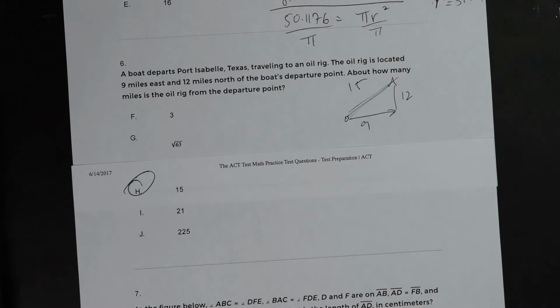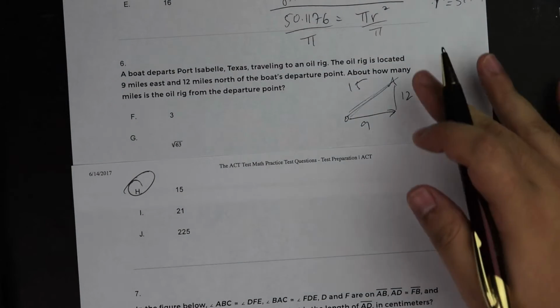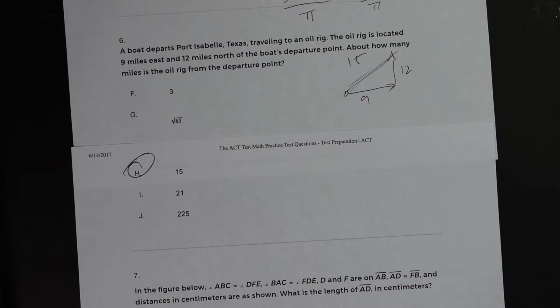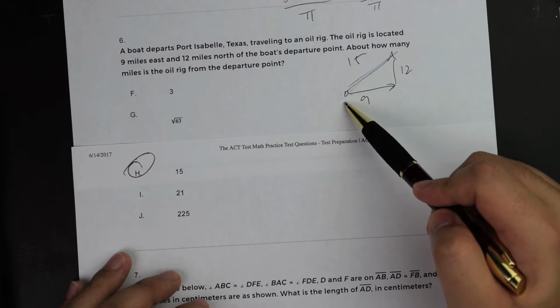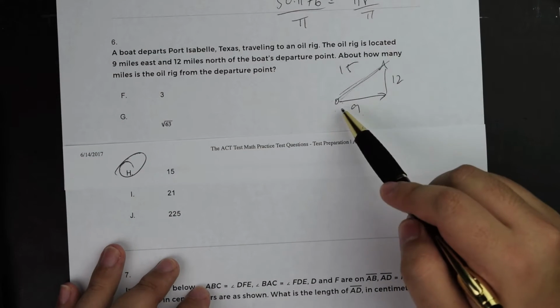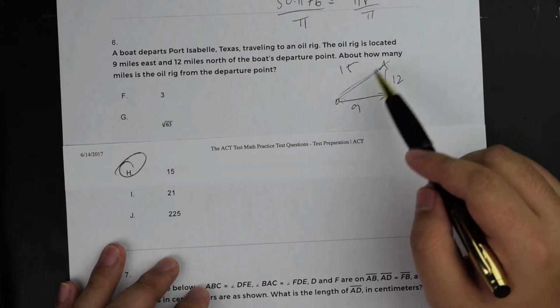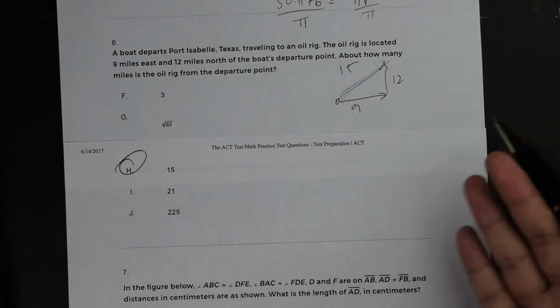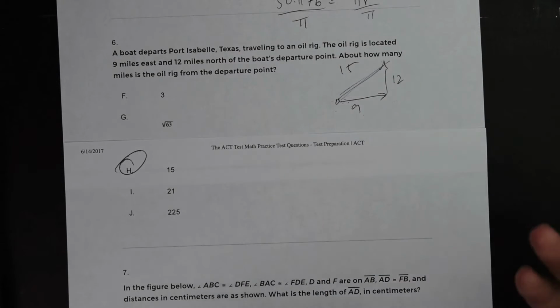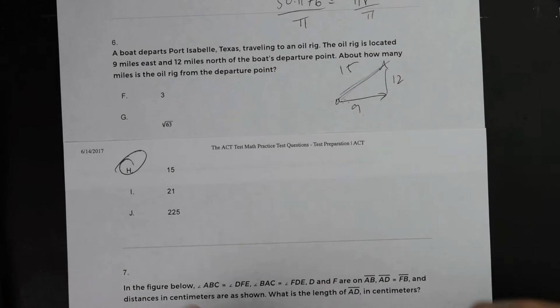Okay, so for number 6, my final answer is going to be H. And now I'm going to explain to you how I was able to get to this answer so quickly. For this particular question, yes, you do want to create a visual, and that's what I sort of did, where I imagined as if this was the city, Port Isabel, Texas. I started off right here, and then I imagined as if the boat was moving over here, then moving up. So east, then north. If you do mix up east and west, or you mix up north and south, that's perfectly fine. This question did not require you to know that. Just as long as you have a generic idea, that's fine. But don't get too wrapped up on those details, because that's not going to help you solve this question.